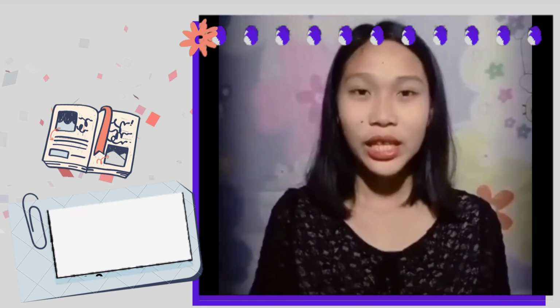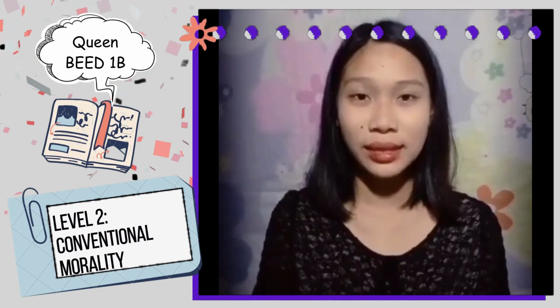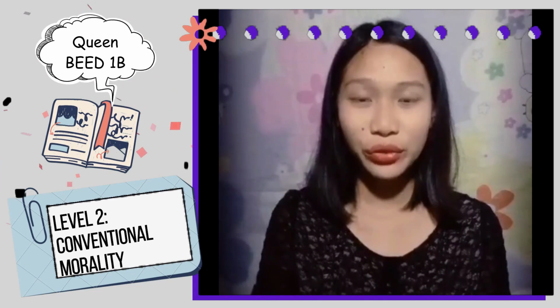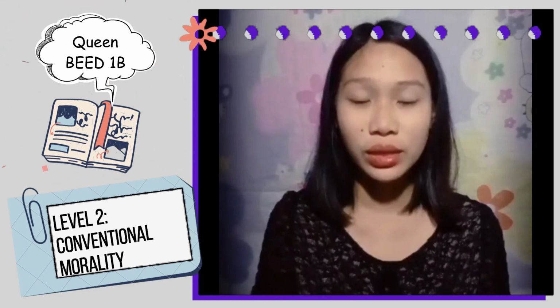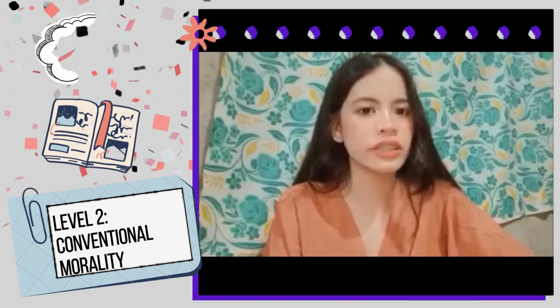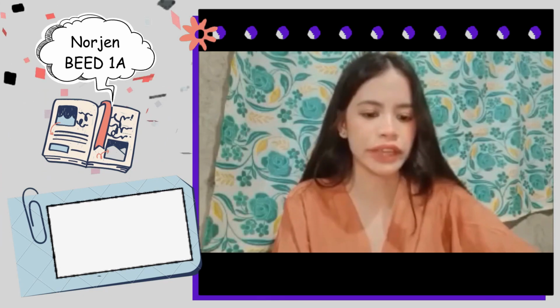Okay. The conventional level of moral reasoning is typically of adolescents and adults. To reason in a conventional way is to judge the morality of actions by comparing them to society's views and expectations. The conventional level consists of the third and fourth stages of moral development. Conventional morality is characterized by acceptance of social rules concerning right and wrong.